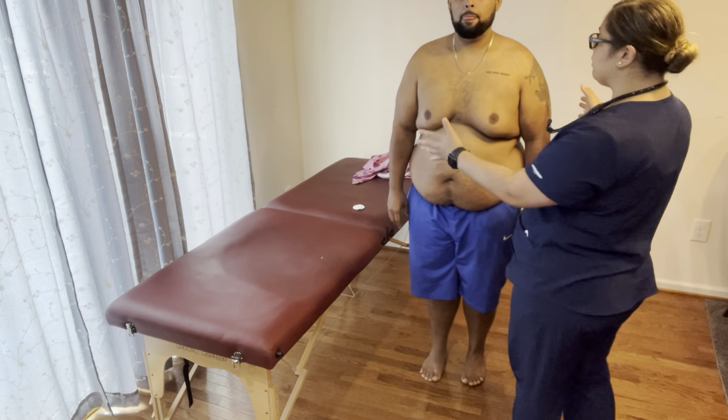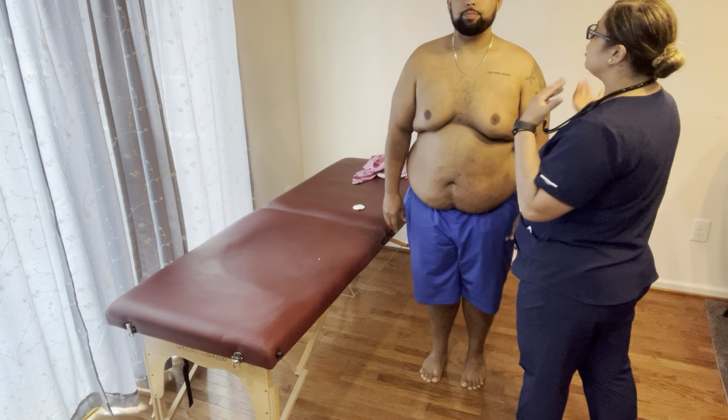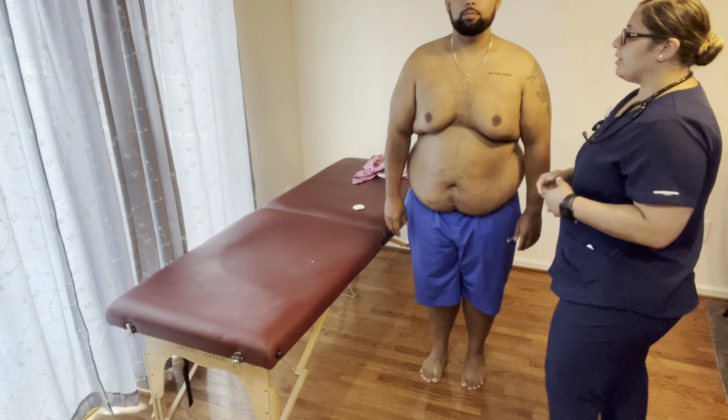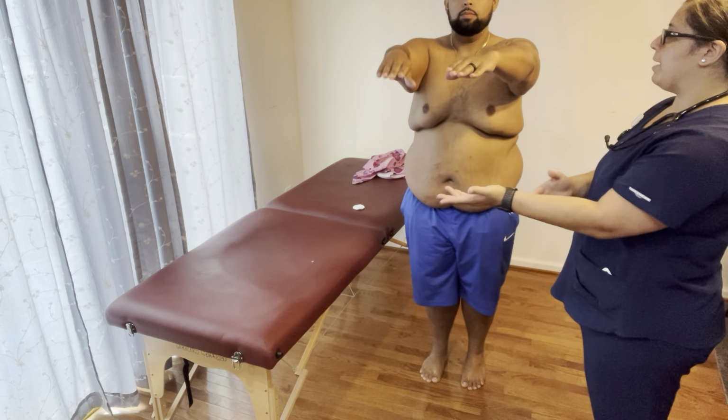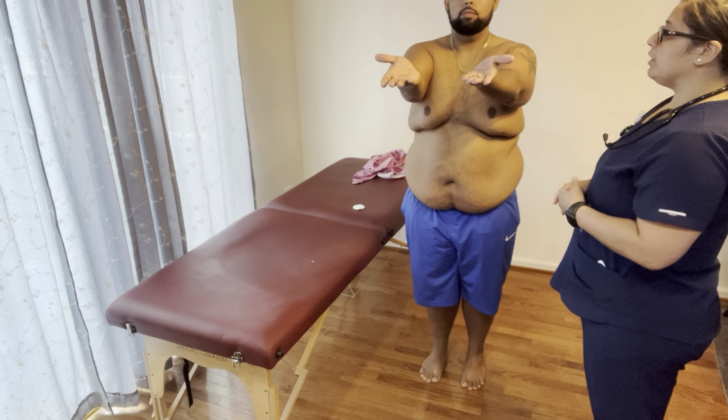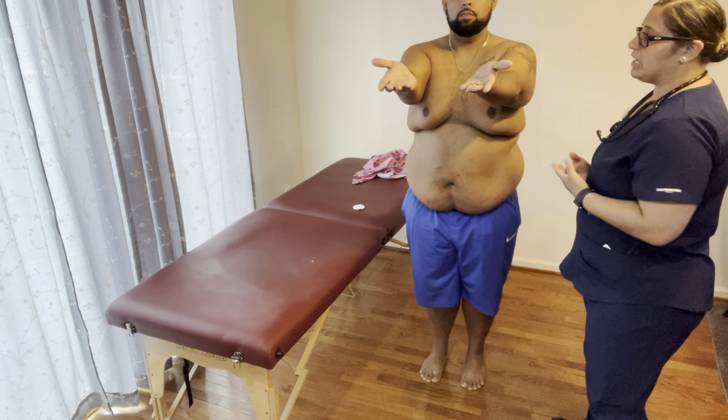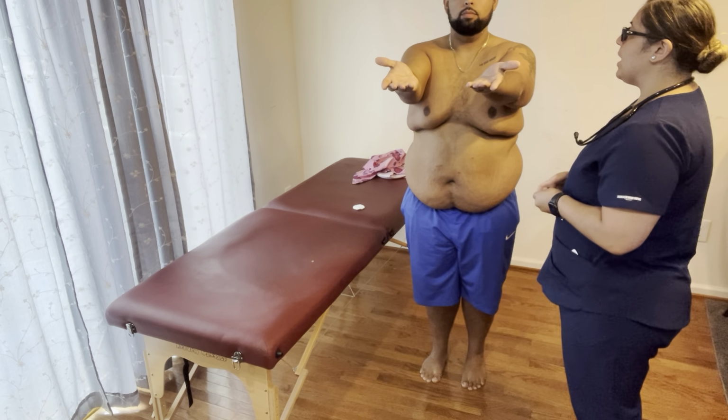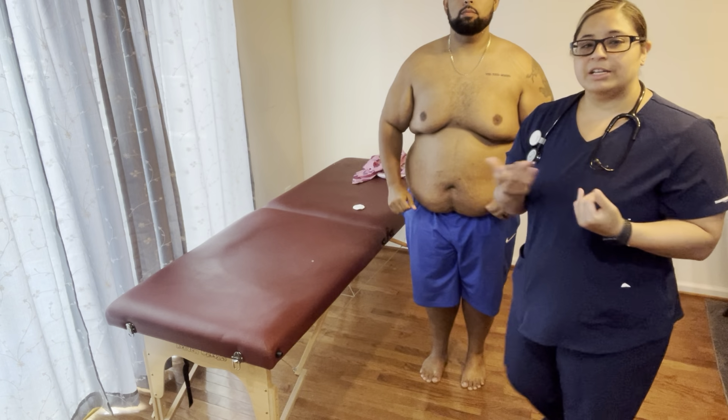So now we're going to have your eyes closed. All right, so we're doing the Romberg's test to see if there's any swaying, which the patient does not display. Now we're going to bring your arms up and extend them, palms up. All right, so we're looking for the pronator drift, which the patient does not note. And now the patient is done and we completed our assessment. Thank you so much.